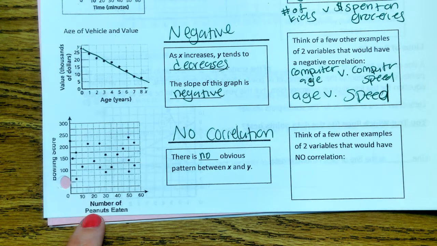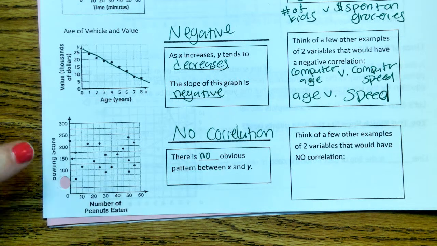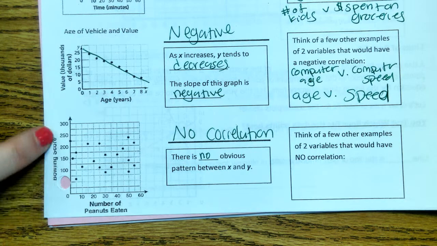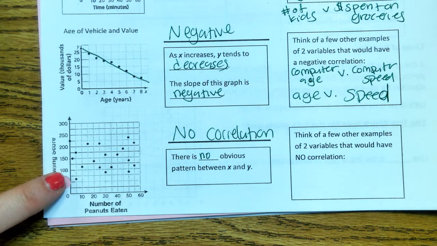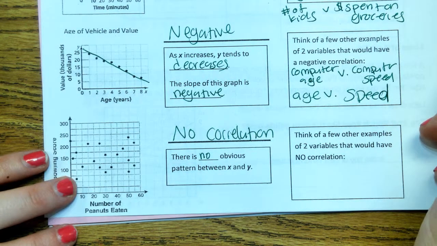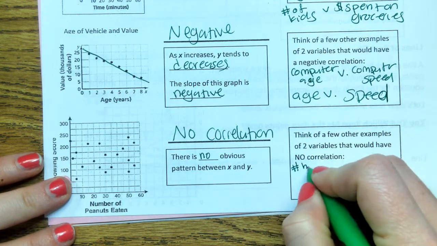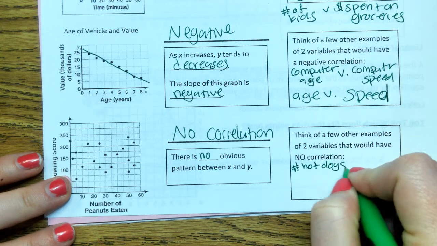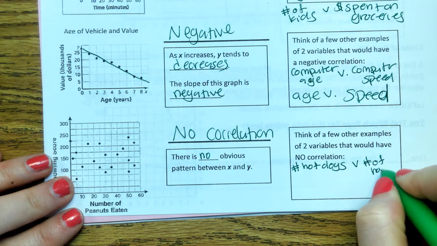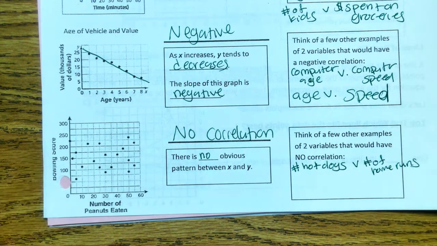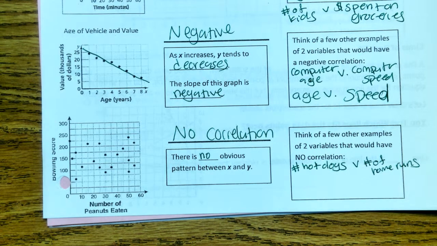So in this example, the number of peanuts you eat at the bowling rink does not depend on what your bowling score is. Does someone have an idea of what has no correlation? Number of peanuts eaten compared to the bowling score. Like the number of hot dogs you eat at a baseball game does not depend on how many home runs a team scores.